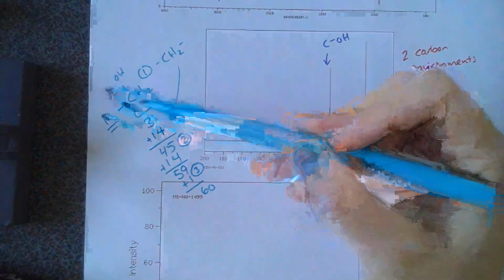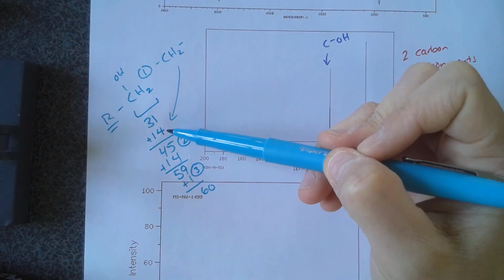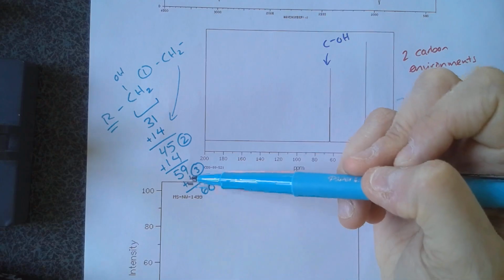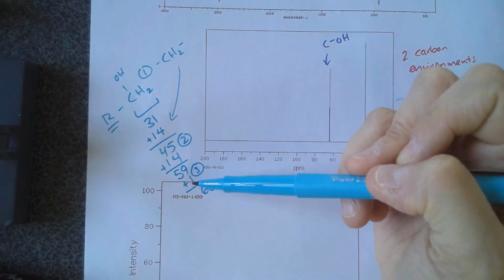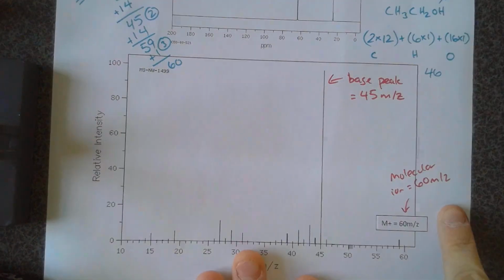So I'm assuming I have the alcohol, and that's the formula that I have, and the mass, which is 31. I add 14 to assume I now have 2 carbons. It's still too small. Add another 14, I'm now at 59. Add 1 more for the hydrogen at the very end of the molecule, 60, and it matches the molecular ion. That's how I figured that out.